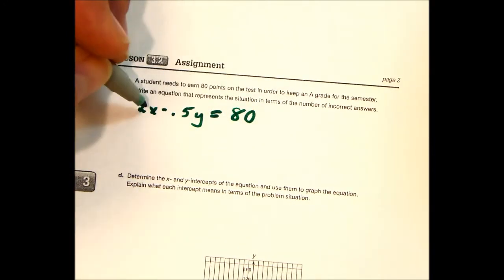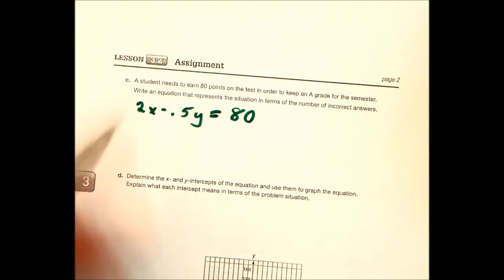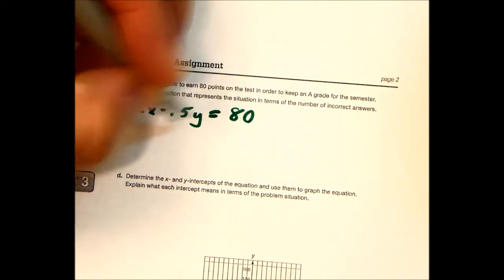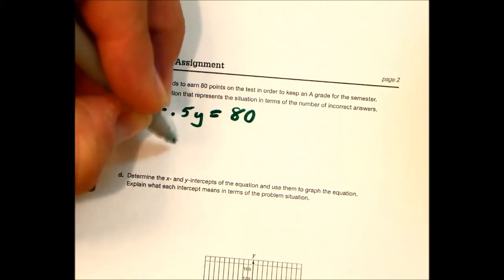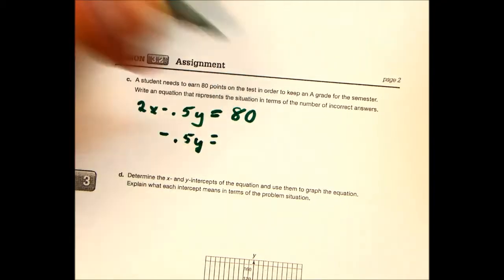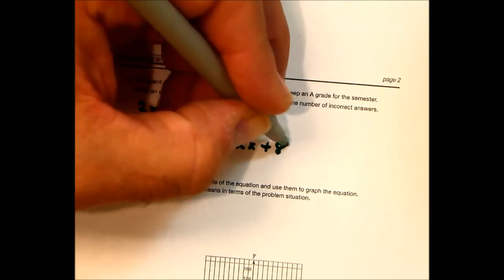I move the x first. So anytime you move an x over the equal sign, it becomes its opposite, right? So here it's 2x. When I move it over there, it's negative 2x. It means everything else on the left side stays the same. So the minus is still there. 0.5y equals negative 2x plus 80.